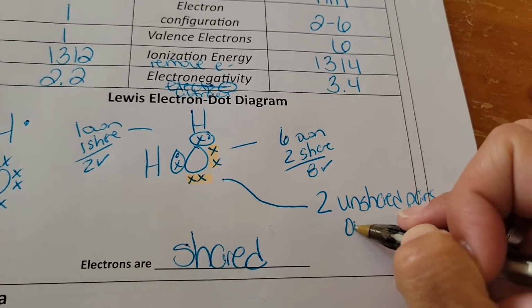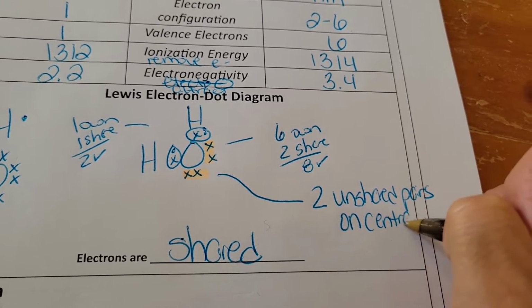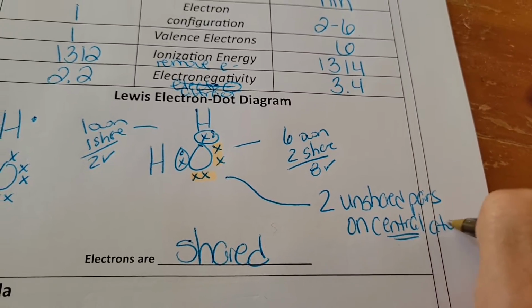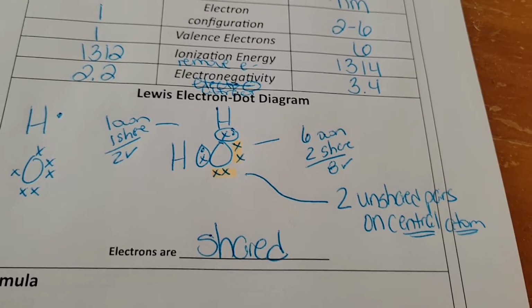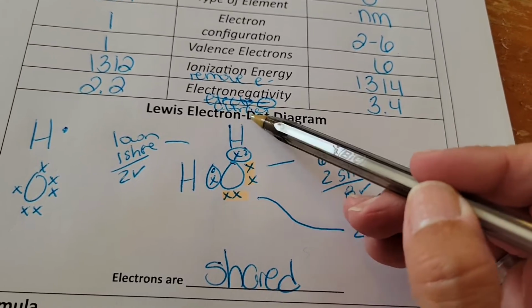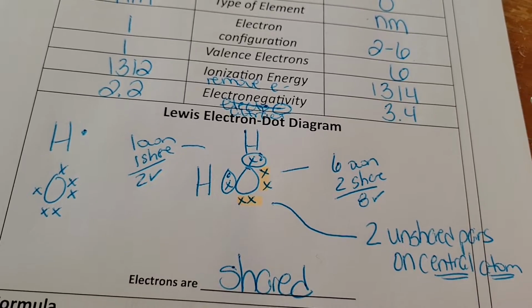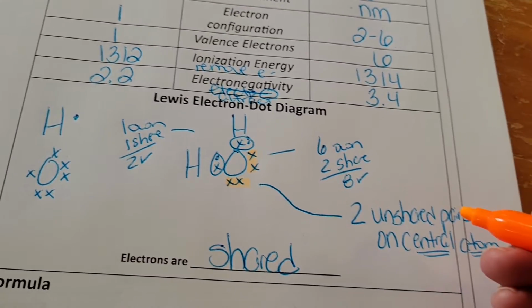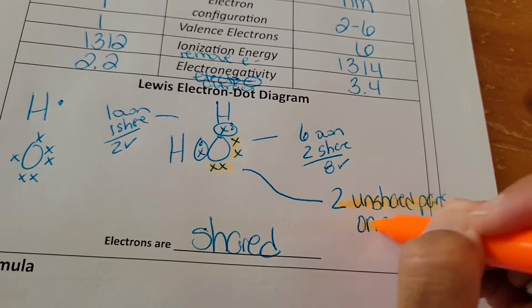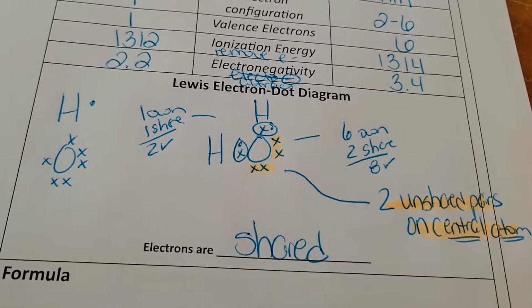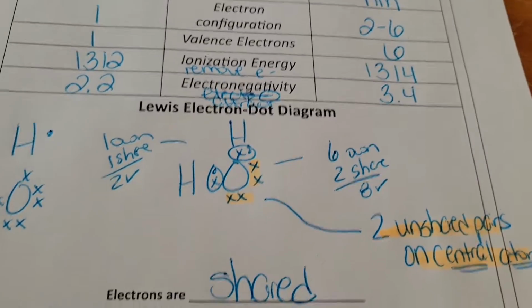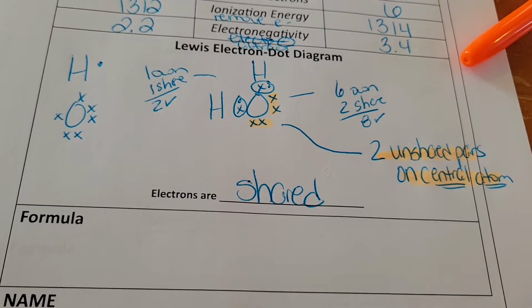Meaning if there were electrons out here, those are not unshared electrons. It's got to be on the center one, the one at the center. So these are 2 unshared pairs that are on the central atom. And those will become important to us later when we're doing shapes, so they're important to pay attention to now.